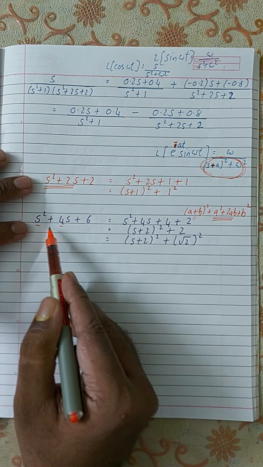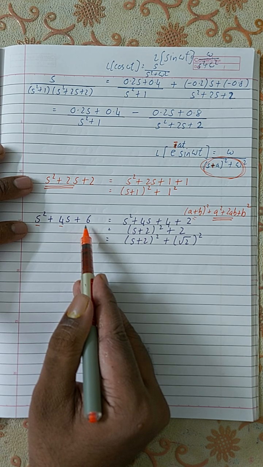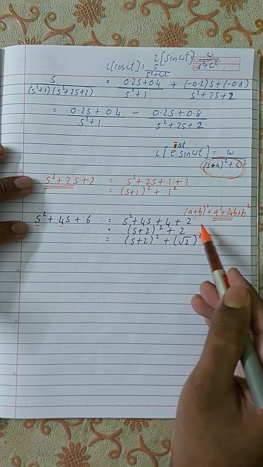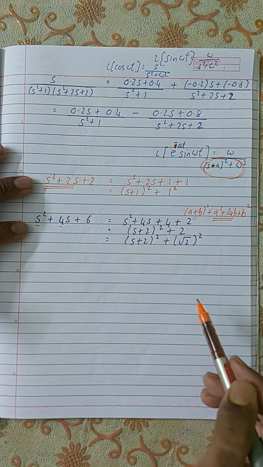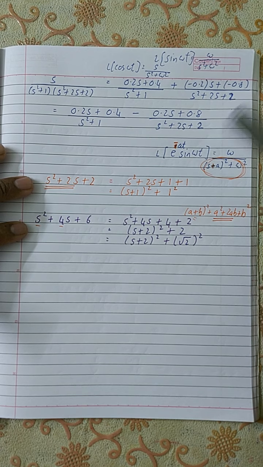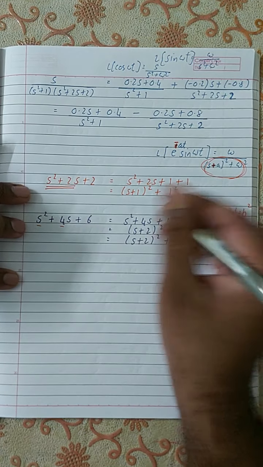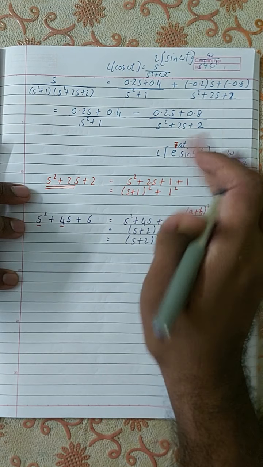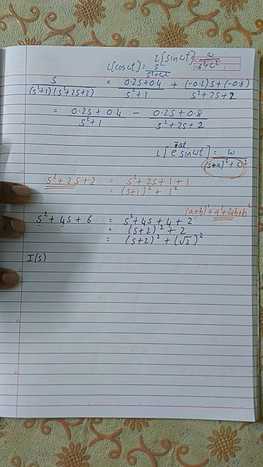Here I know that s square plus 4s plus 4 is s plus 2 the whole square, so I took that 4 from here and wrote the remaining value. I took the 4 from here, wrote the remaining value, and I get s plus 2 the whole square plus 2. Okay, this is how I did it. So therefore now I can say that for this Laplace transform, let me write I of s. I of s, I'll use this pen.